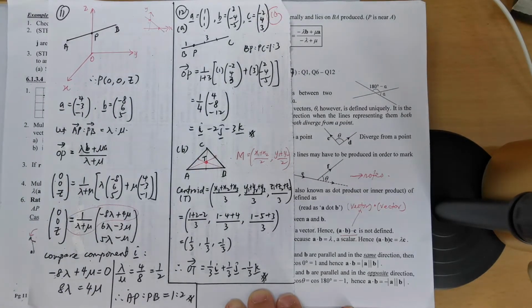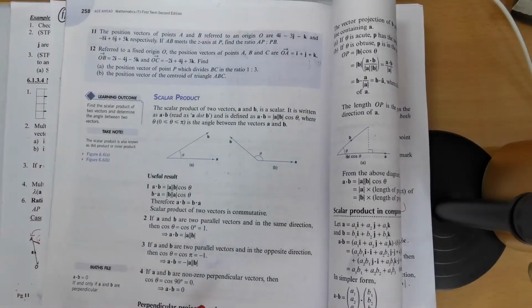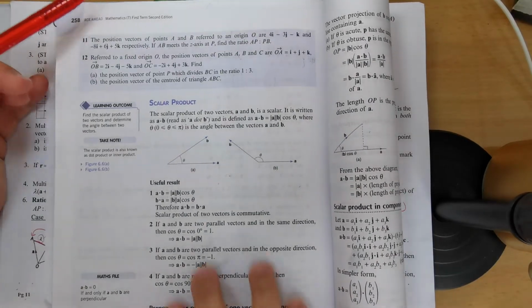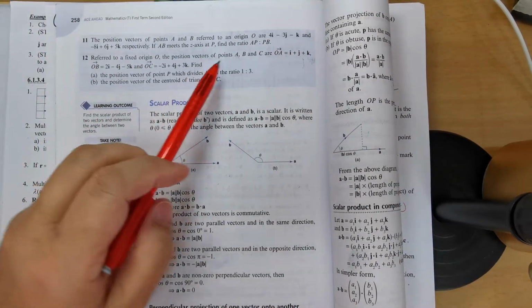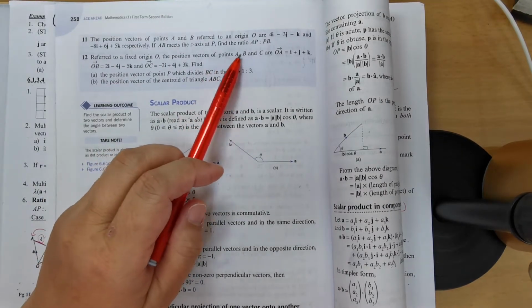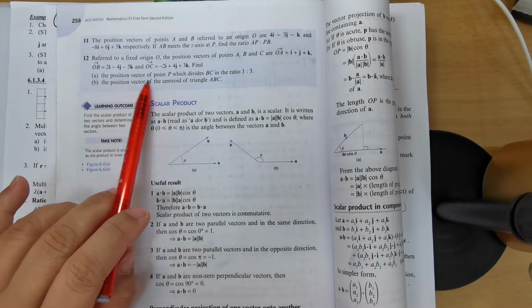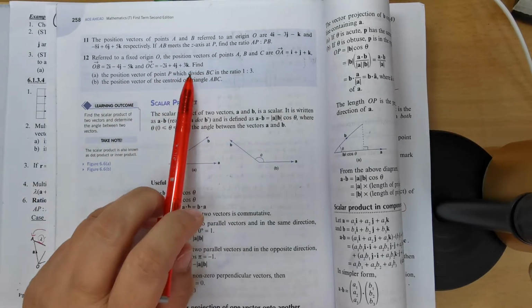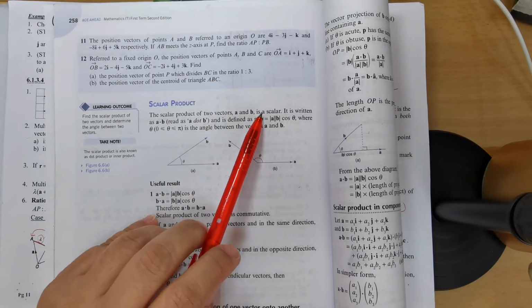So the last question, question 12. Refer to a fixed origin O. Again, you are given the position vectors of points A, B, C: OA, OB, OC. Find the position vector of point P, which divides BC in the ratio 1 to 3.